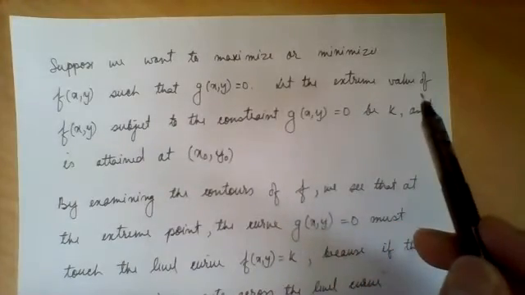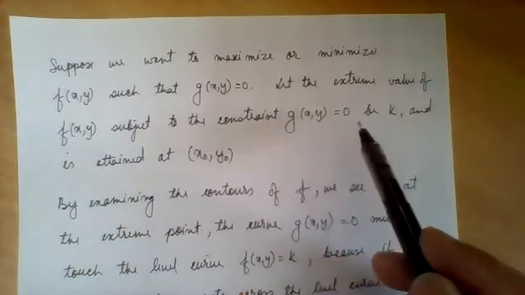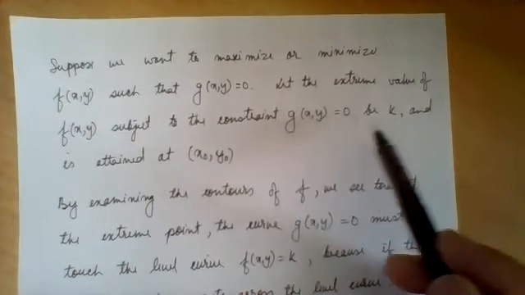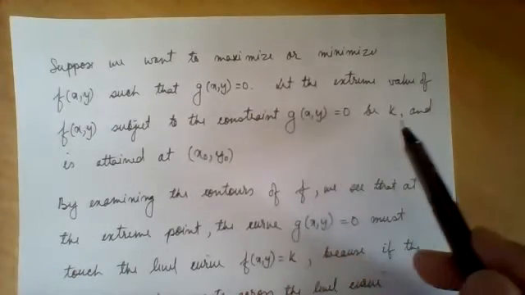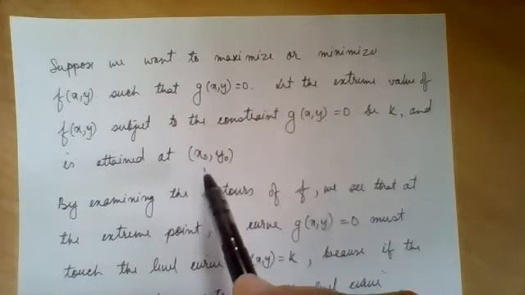Let the extreme value of f of x, y subject to the constraint g of x, y be k. Let k be the extreme value of f subject to the condition g equal to 0. And let this extreme value be obtained at the point x0, y0.